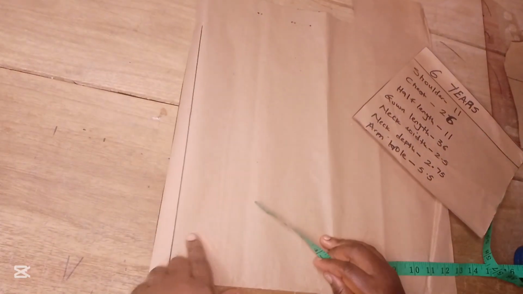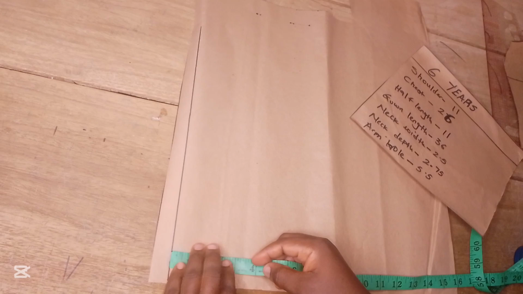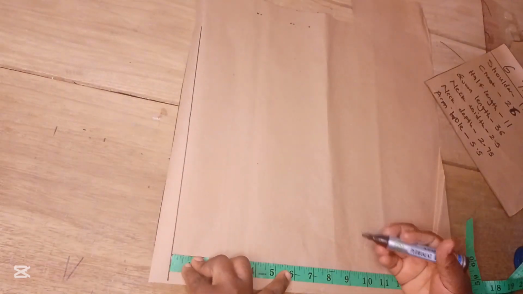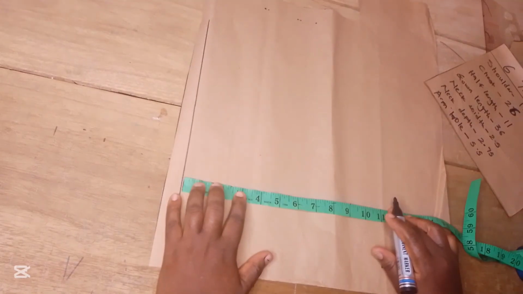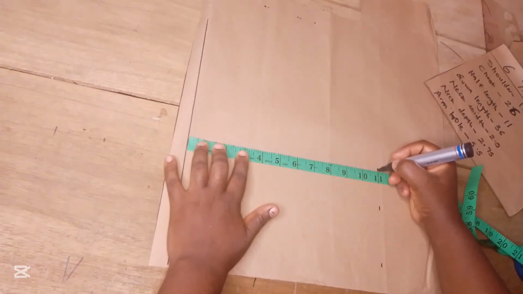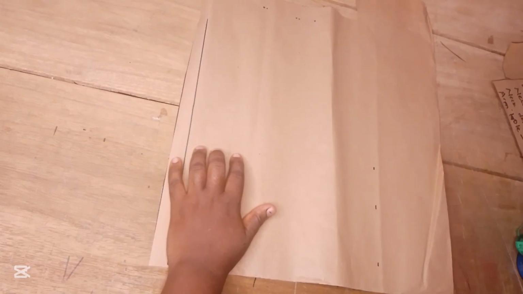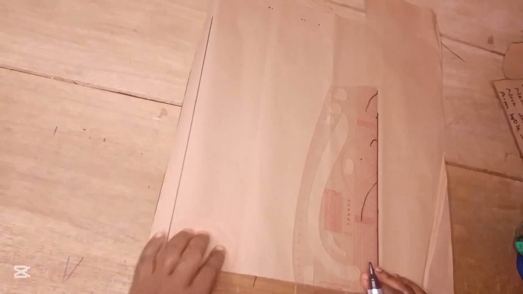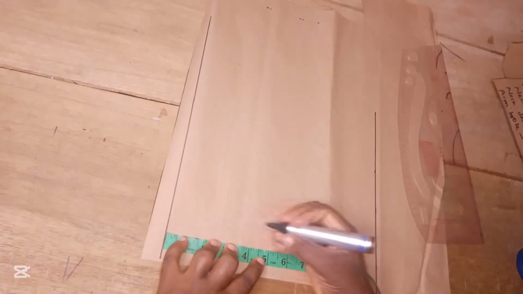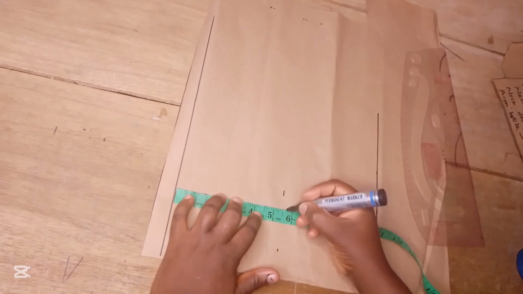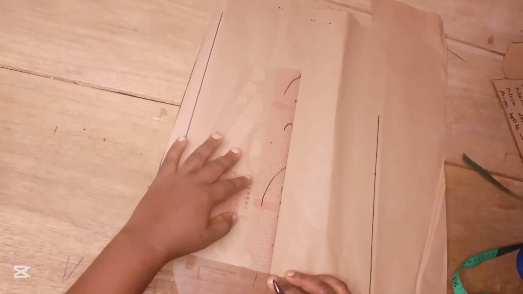Now this is my starting line, that is the shoulder line. I'm going to come down from the shoulder line by 11 inches, which is the half length. I try as much as possible to mark up to 3 lines. Then I'll rule this into a straight line. Also, I'll come down from here by 5.5, which is the armhole depth, and rule this into a straight line.